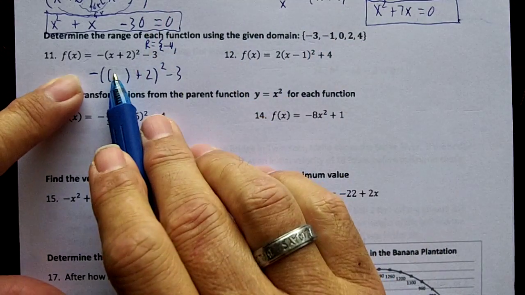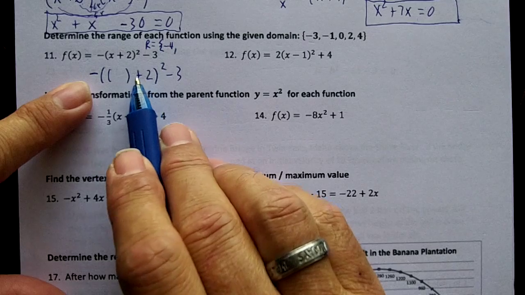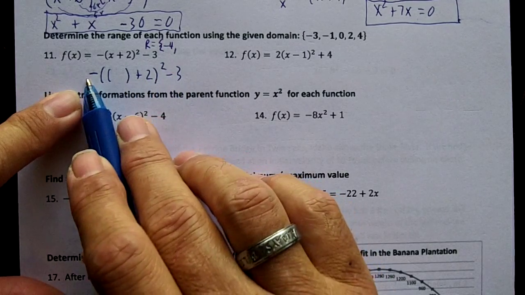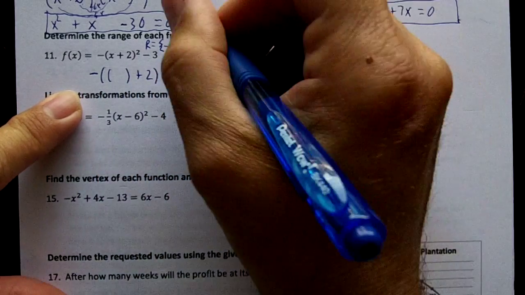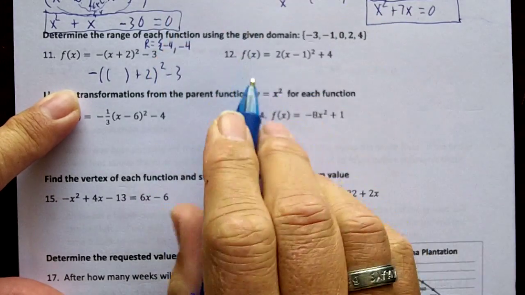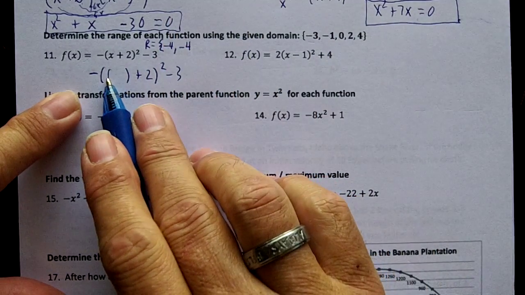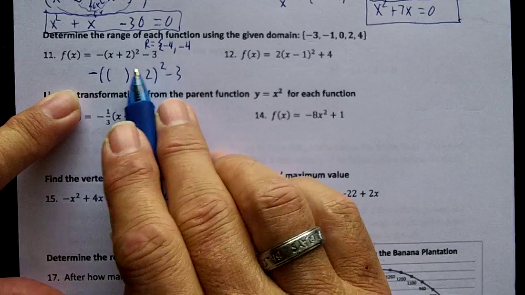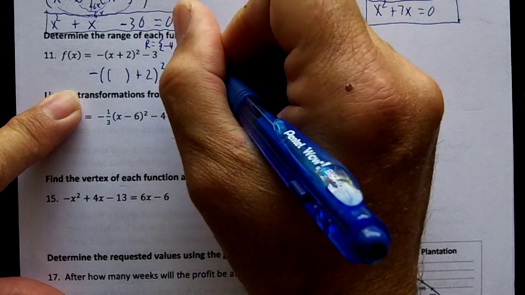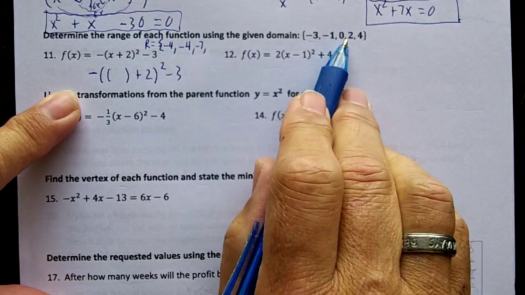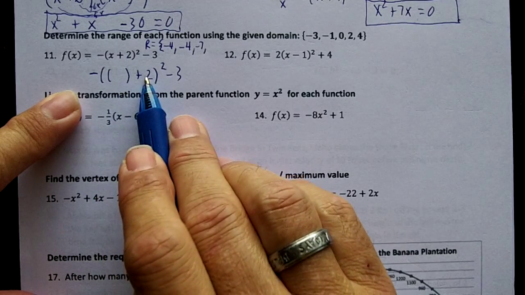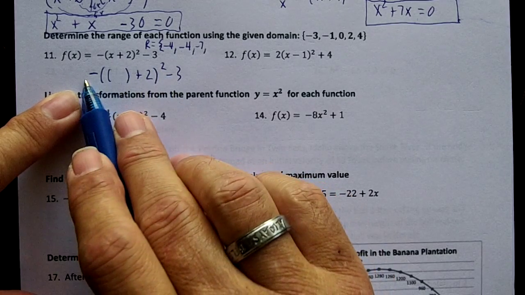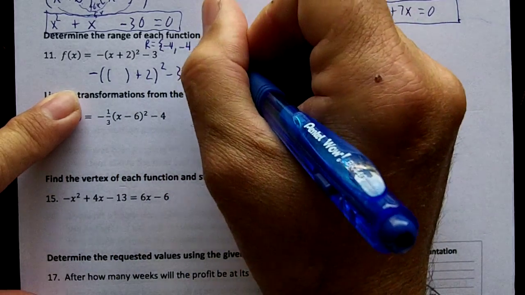If I plug -1 in, -1 plus 2 is 1. 1 squared is 1. -1 minus 3 would be another -4. If I plug in 0, 0 plus 2 is 2. -4 minus 3 would be -7. Plug in 2. 2 plus 2 is 4. 4 squared is 16. -16 minus 3 is -19.